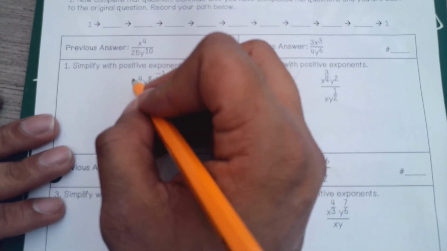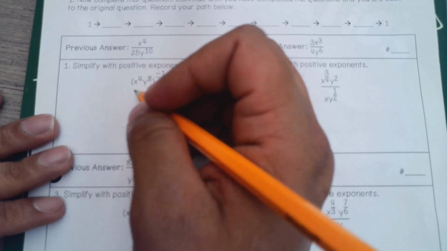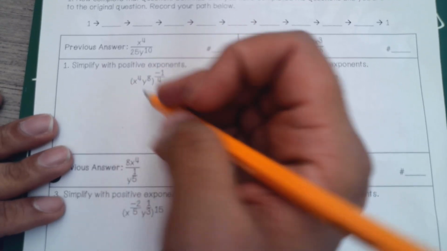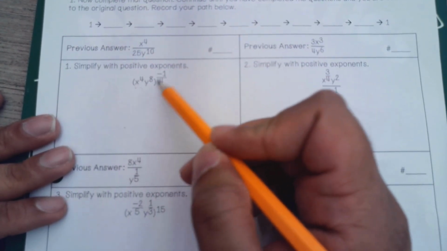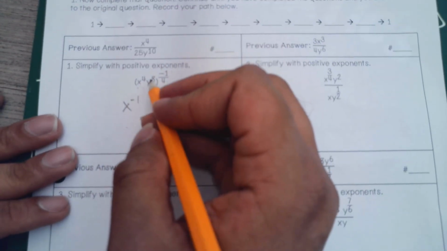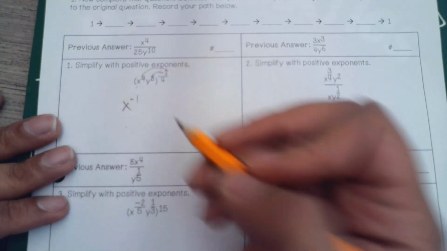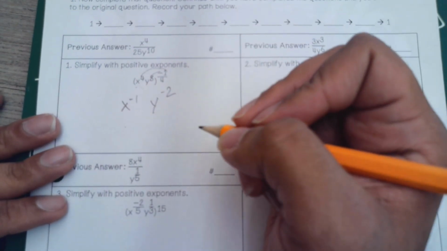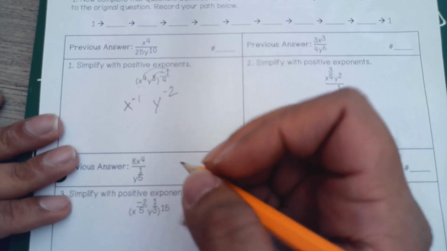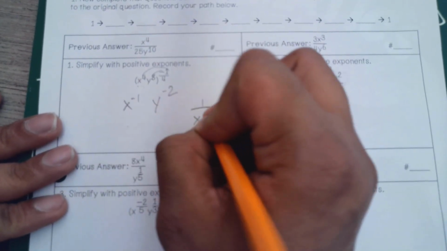Now here's the thing. The biggest thing about complex problems where you have multiple variables is to just take them separately. What if you're given x to the power of 4 to the power of negative 1/4? You would multiply and get x to the power of negative 1. Here you simply distribute the negative 1/4, and you get y to the power of negative 2, but they want you to keep it positive, so you bring it down. You get 1 over x times y squared, and that is your answer.